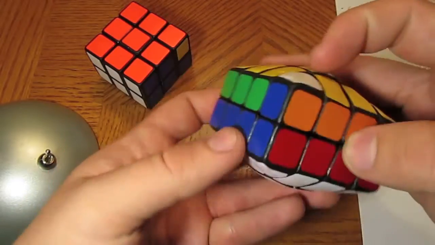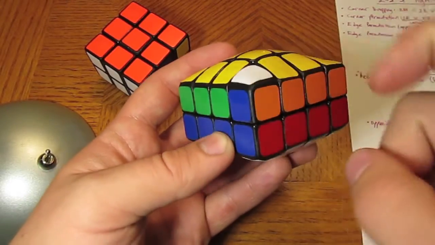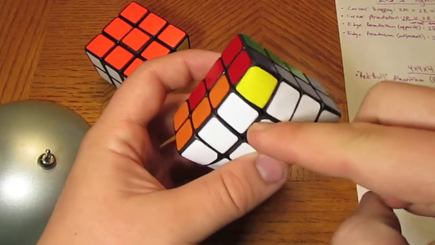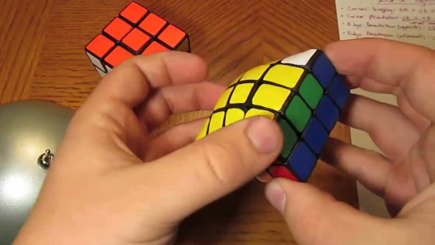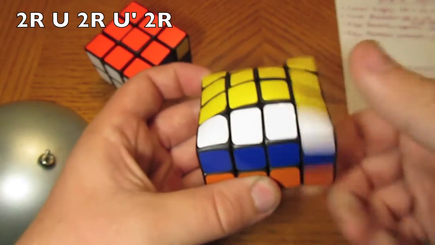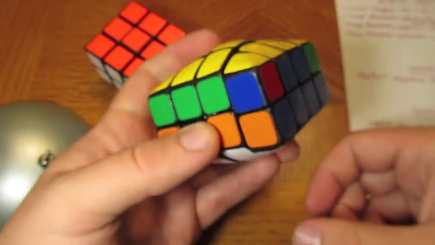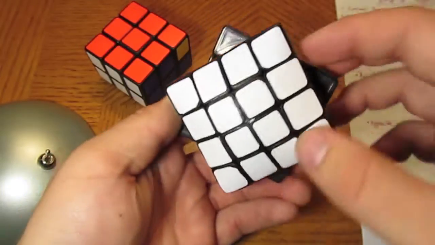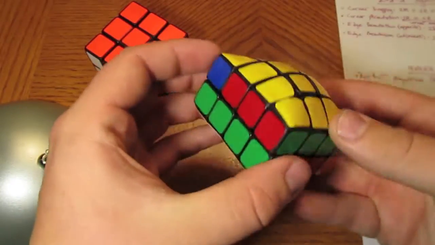And the last one is blue, orange, and white. So blue, orange, white needs to go right here. Put it over where it needs to go. 2R, U, 2R, U prime, 2R. Now we solved that first layer.